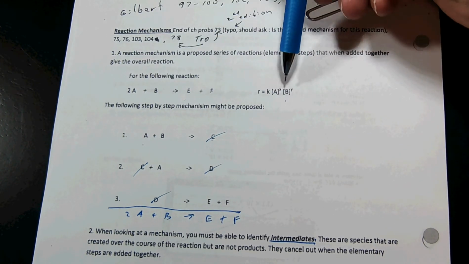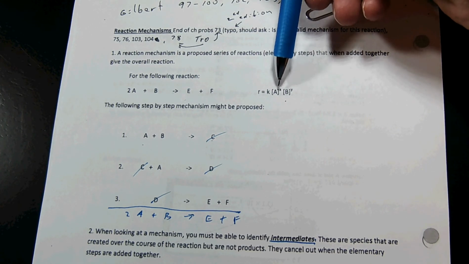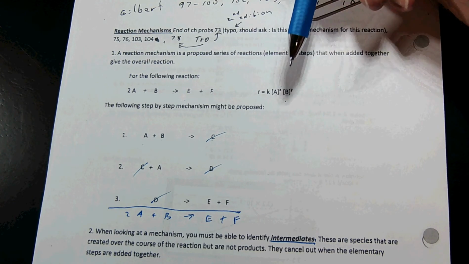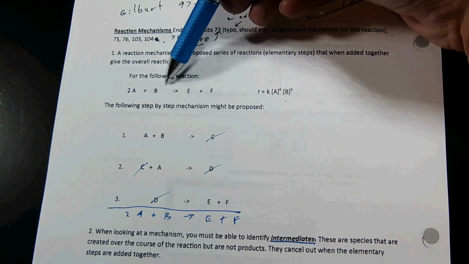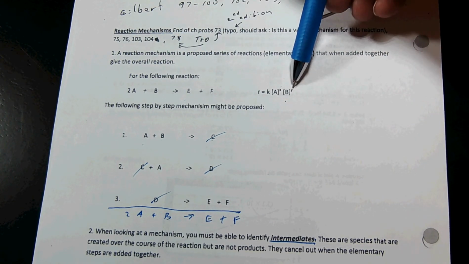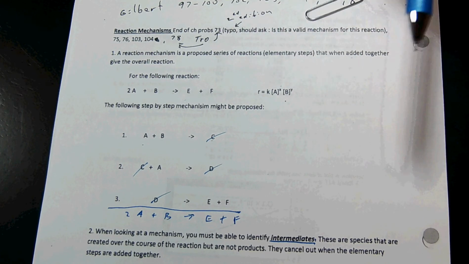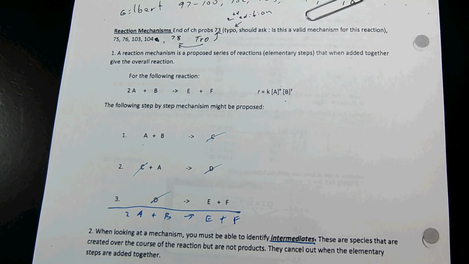So X here might be 2, it might be 1, heck, it could be 1.5. For B, the order in B, we're calling it Y, it might be 1, it might be 2. The only way to know those reaction orders for the overall reaction is to measure those things.